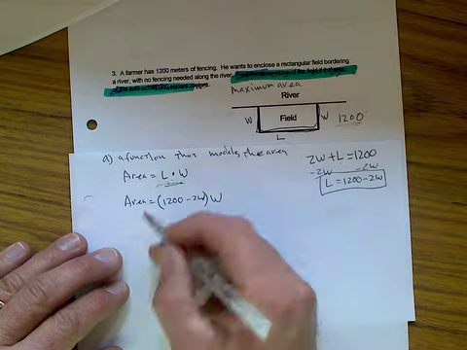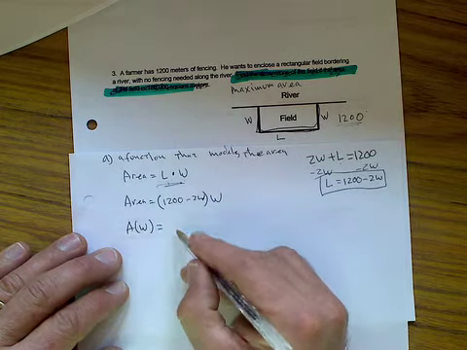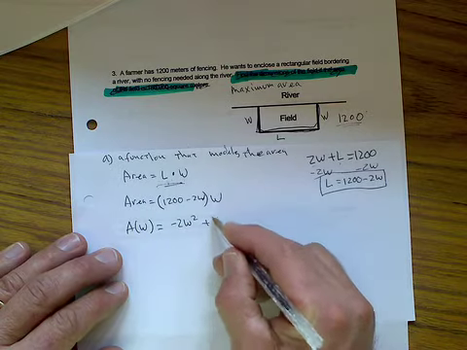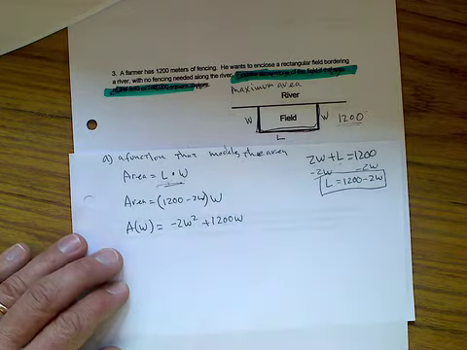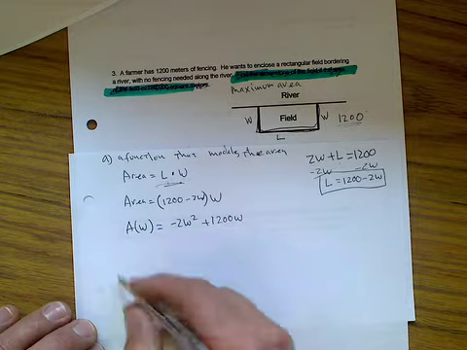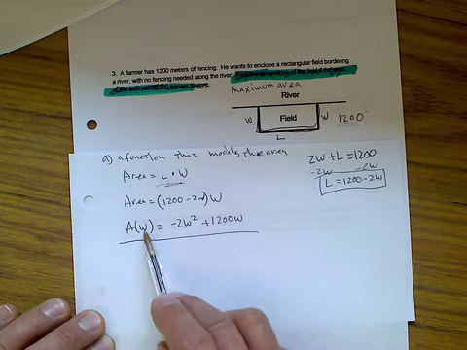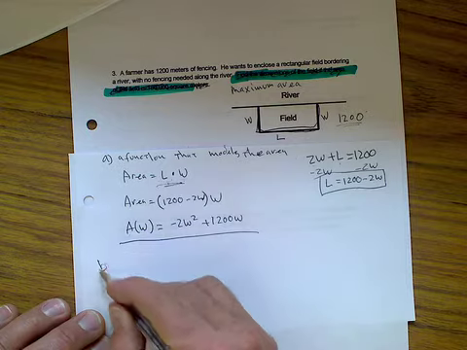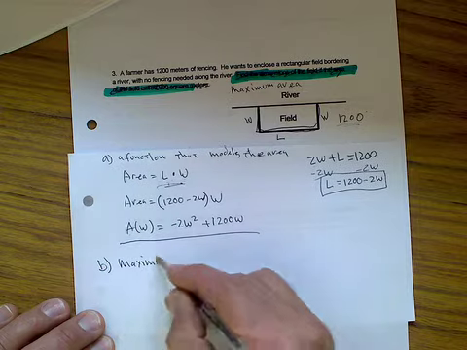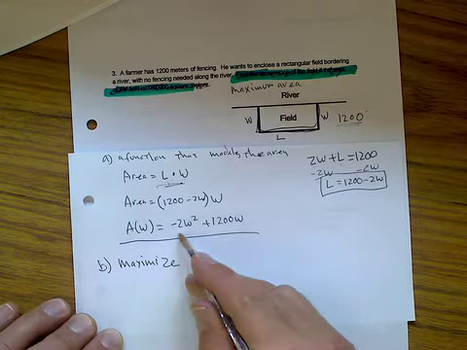Now I can distribute that in, and I will get A of W equals negative 2W squared plus 1,200W. So now I have my function, where area is a function of width. Okay. Now I want to maximize that because I want to make the most money that I can off of my fencing that I spent lots of money on. So I'm going to maximize that.